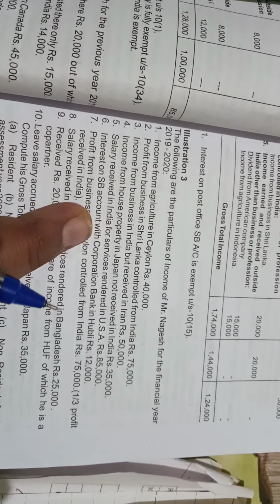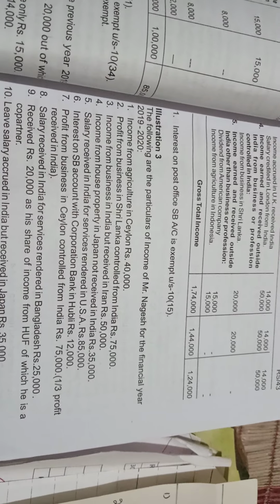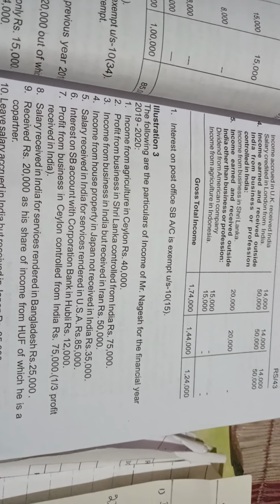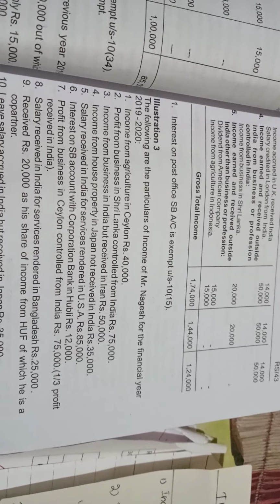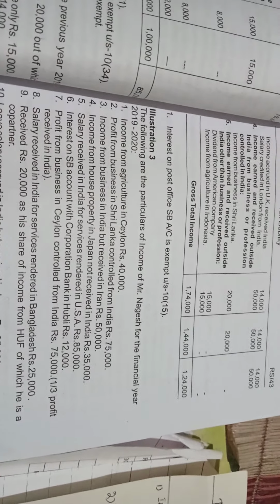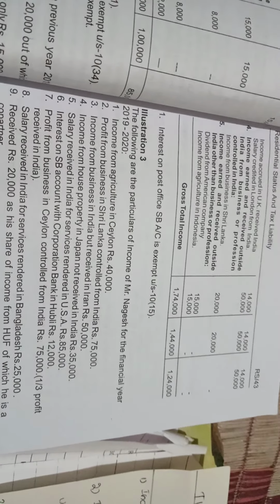Interest on SB account with the corporation bank in Hubli. You have kept deposits in an SB account, and the corporation bank is also in Hubli, that is in India, and you have earned the source of income from India. Receipt of income as well as source of income both are in India only. That is why it should be taxed. It should be shown in the first head.